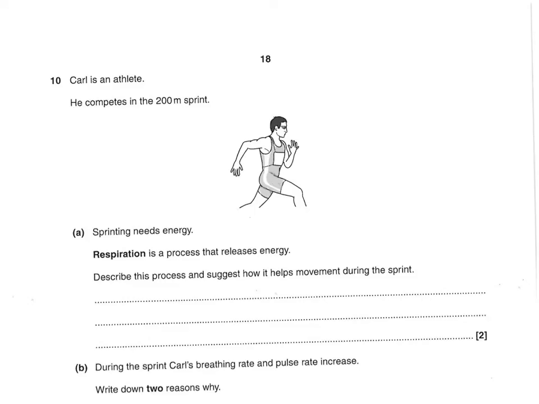Next question. Carl is an athlete who competes in a 200-metre sprint. Sprinting needs energy. Respiration is a process that releases energy. Describe this process and suggest how it helps movement during the sprint. So, describing something just means to say what happens. Respiration is where basically glucose reacts with oxygen. Your first mark is for saying glucose reacts with oxygen, and glucose is a key word there, so make sure you get that in.